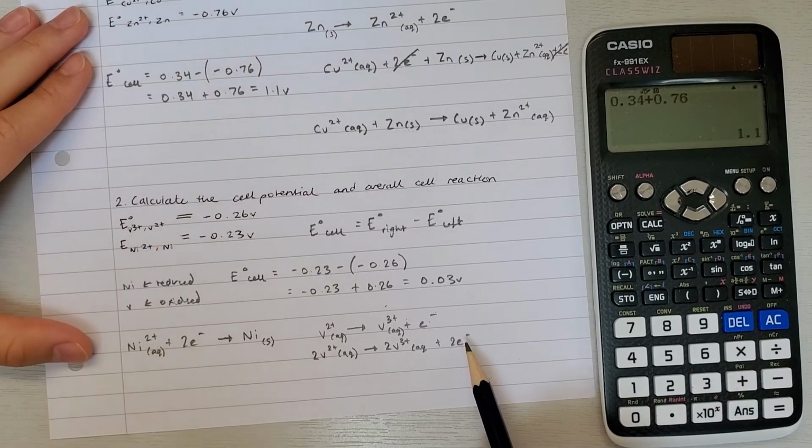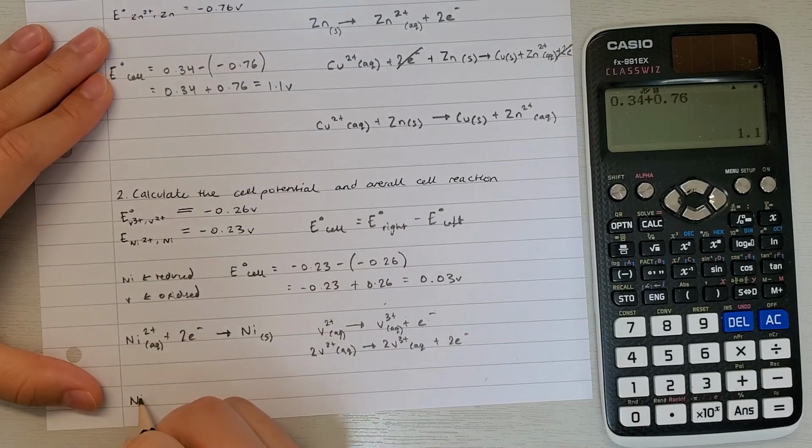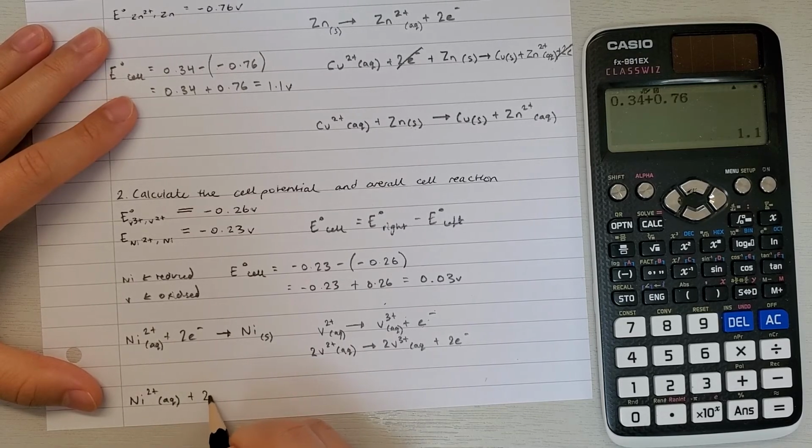So on the left hand side of the reaction, we would have Ni2+ plus 2V2+, and then on the right hand side we would have Ni solid plus 2V3+.